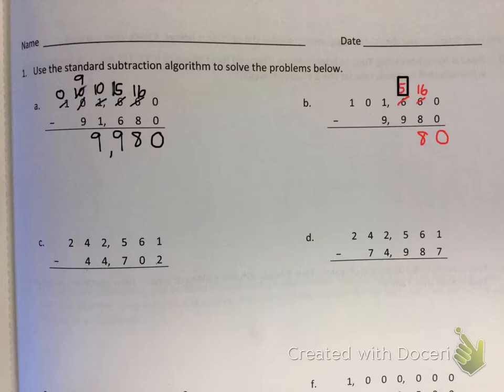Again, we have 5, but they want us to subtract 9. We cannot do that, so we have to unbundle from the next place value. This becomes 0, and this becomes 15 hundreds. We can subtract 15 hundreds minus 9 hundreds, and that makes 6 hundreds.